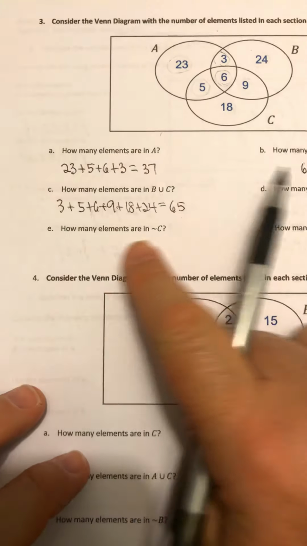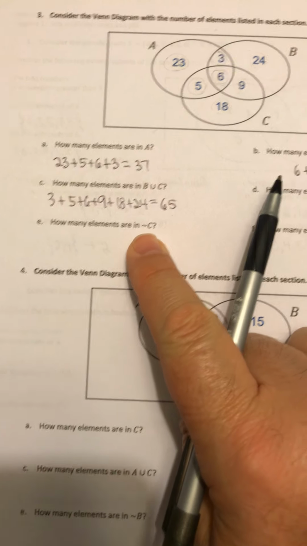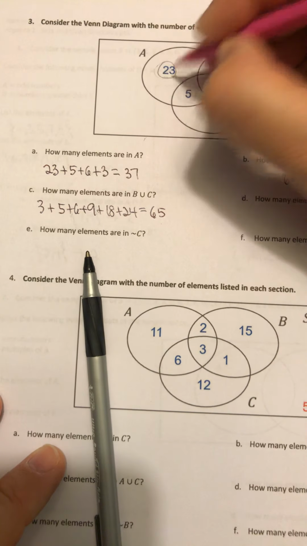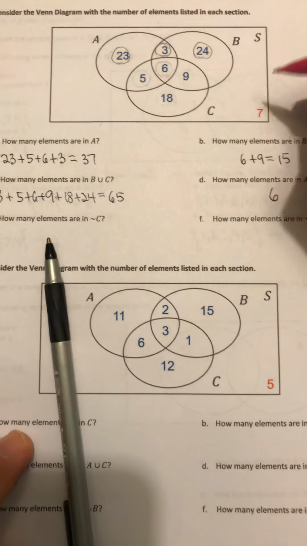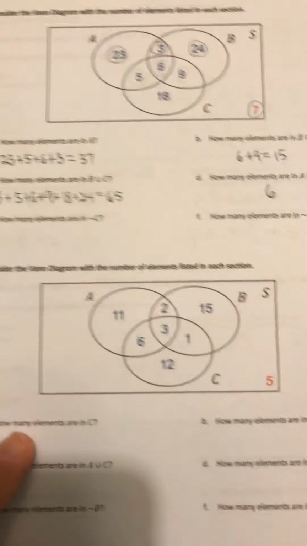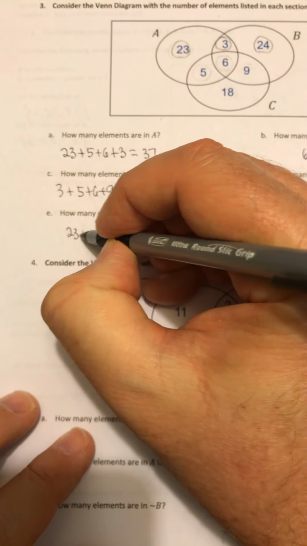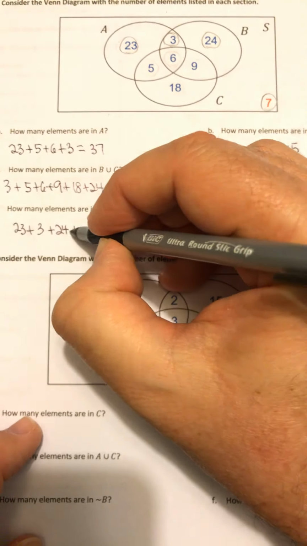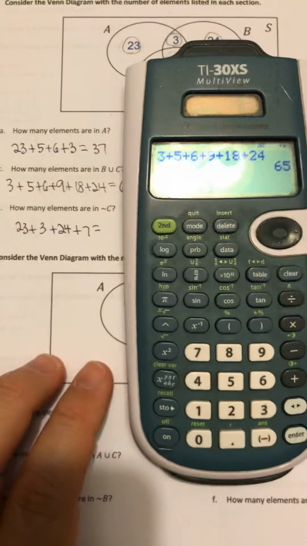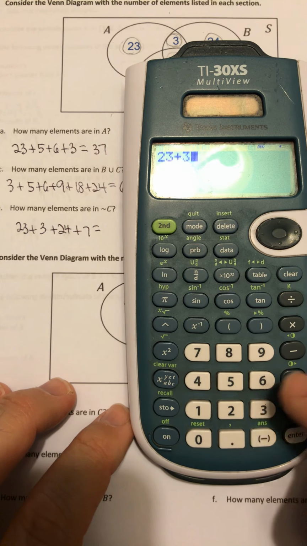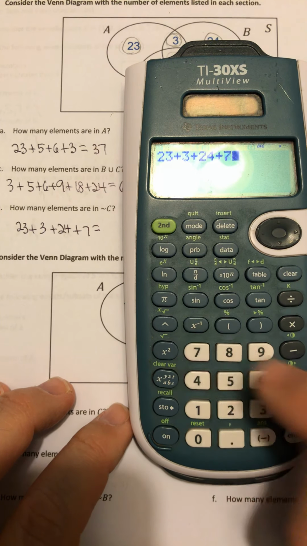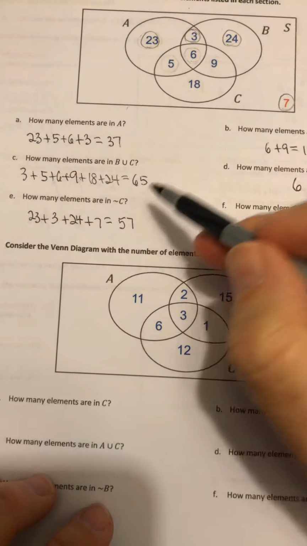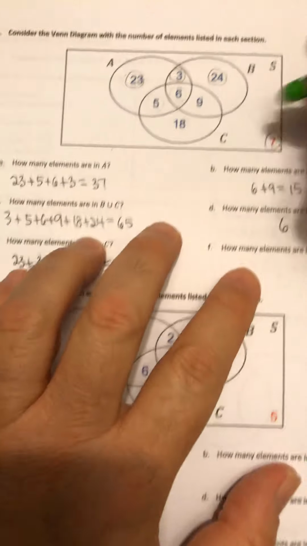All right, next one. How many elements are in the complement of C? So the things that are not in C. All of these are in C, but that's not in C, that's not in C, that's not in C, but you can't forget this one. That's not in C. So 23 plus 3 plus 24 plus the 7, don't forget that. And then I'm going to use my calculator again because this math is too hard. Plus 24 plus 7 is 57. So there's 57 elements that are not in C. All right, erase those.